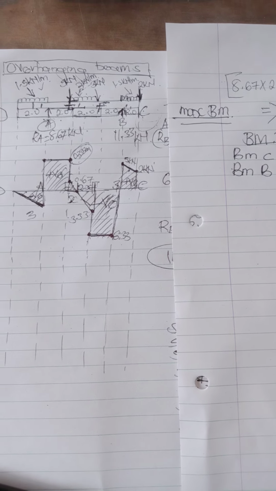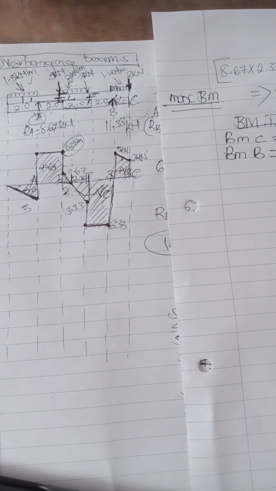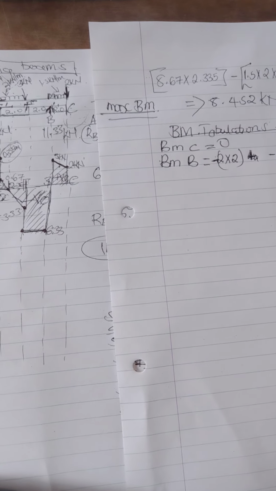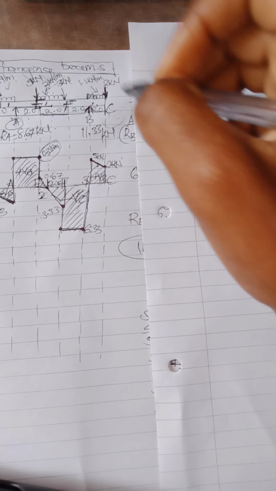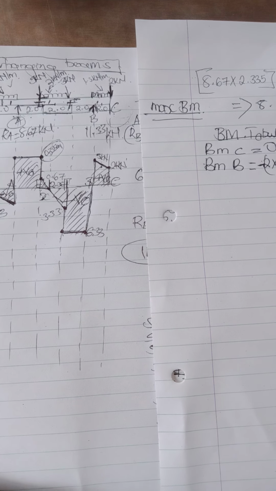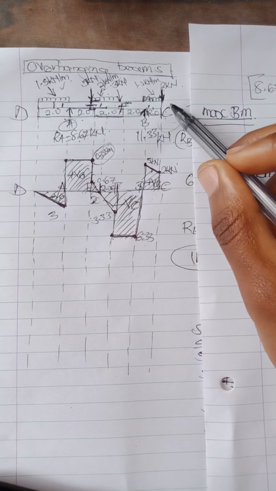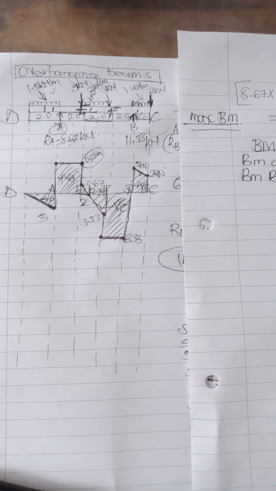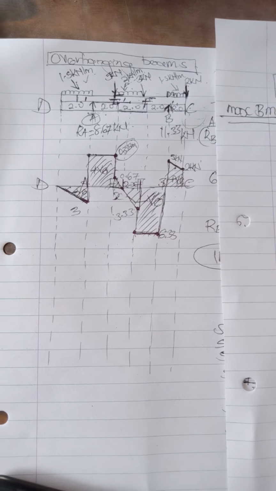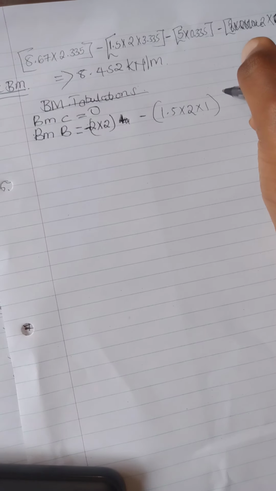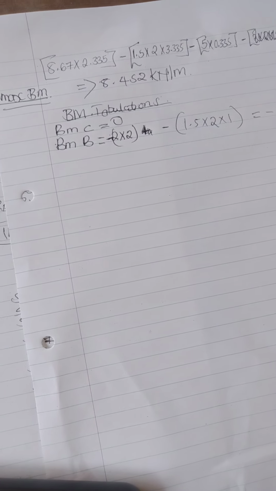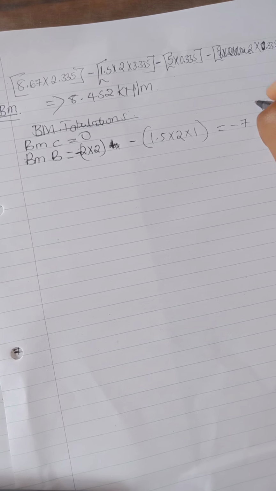Then the BM at B, also don't add here, we subtract because it's also producing a hogging moment. We'll subtract 1.5 times 2 times the distance of action, which is half of these two, 1. So the answer will be negative 7 kilonewtons.